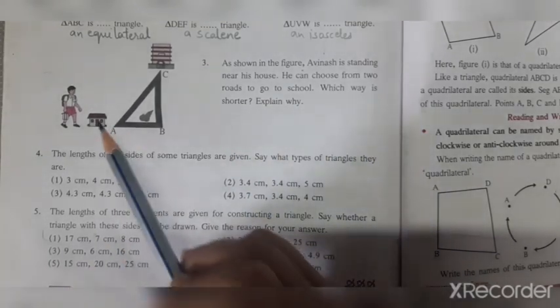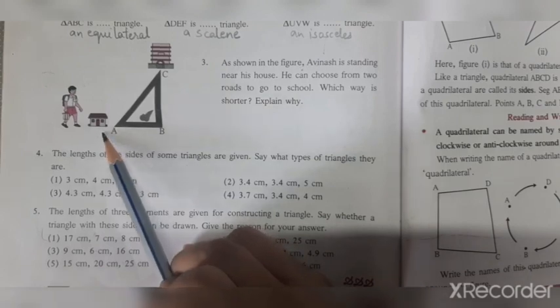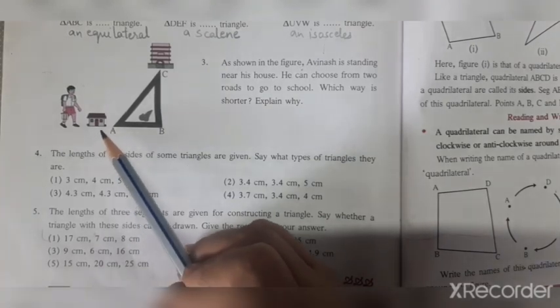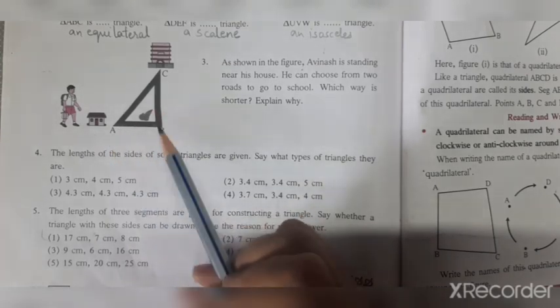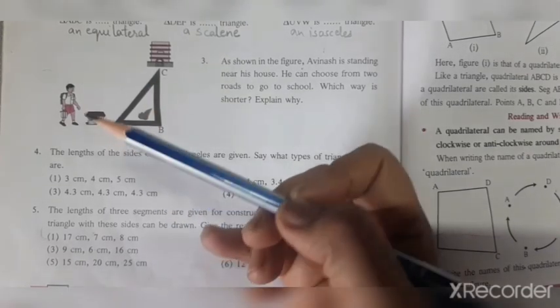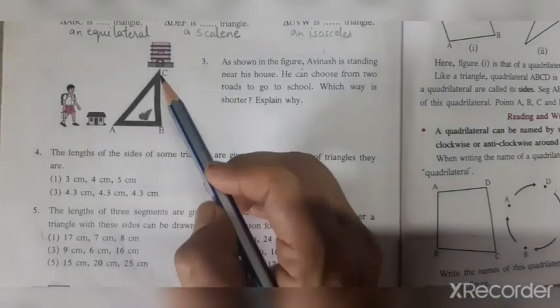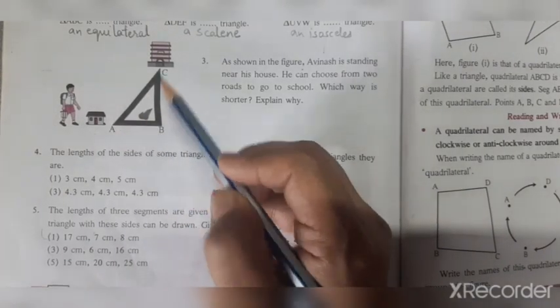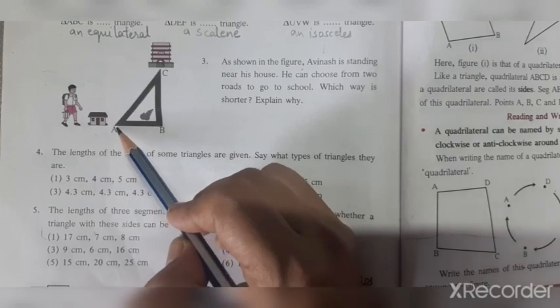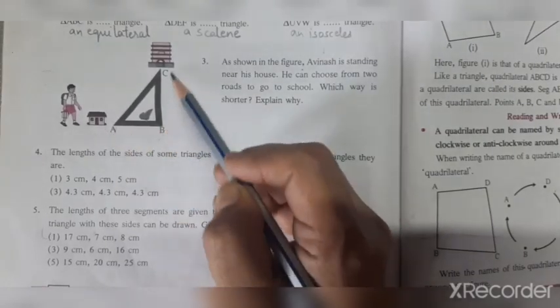Explain why. So now this is the starting point. This is the house where Avinash will start. Now there are two ways. There are two paths. One is from A to B and B to C, and other is straight from A to C. So which is the shortest route? Now if we join this point A, join the point C and join the point B, we get a triangle.